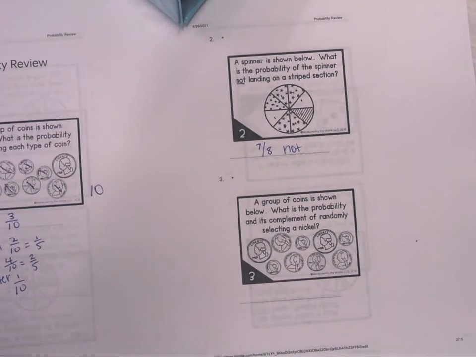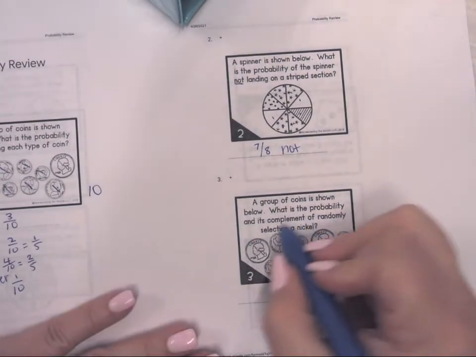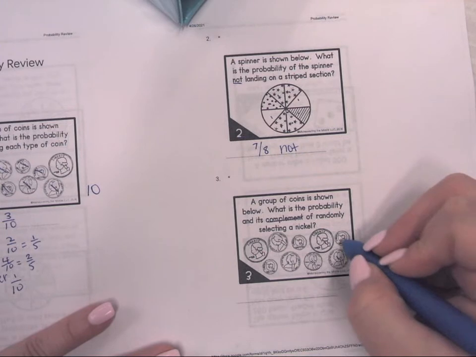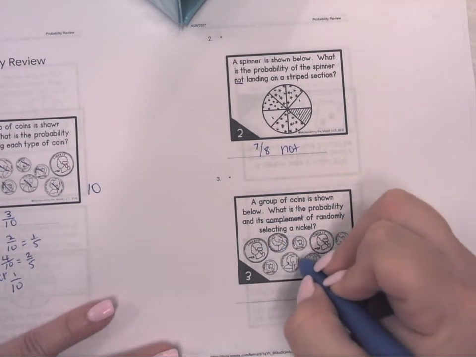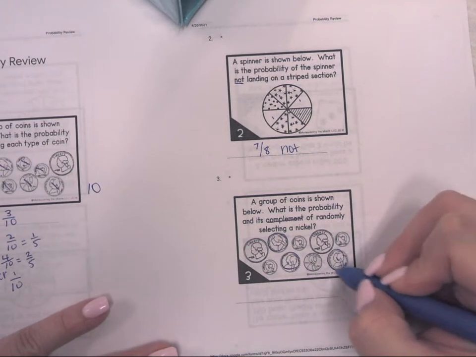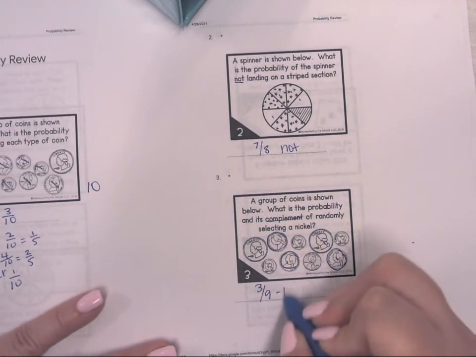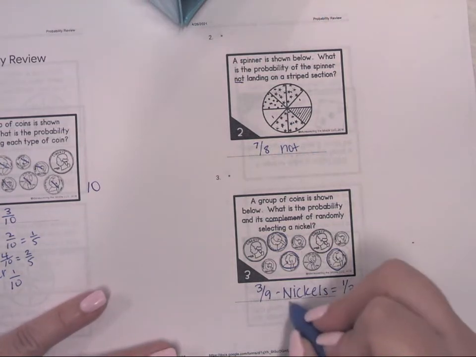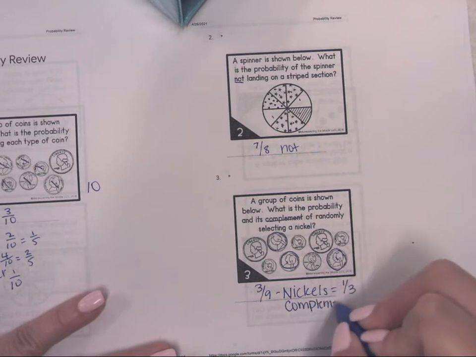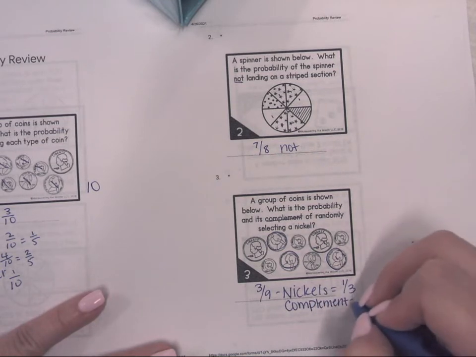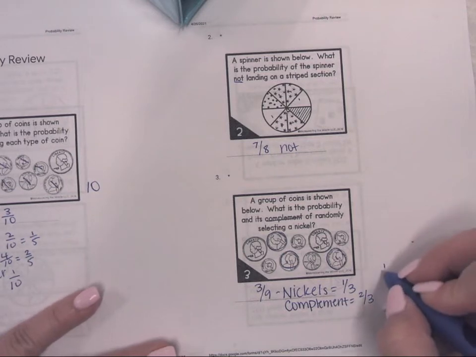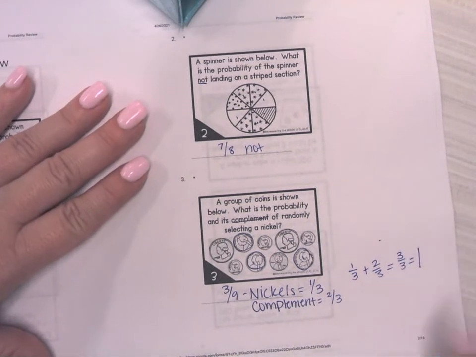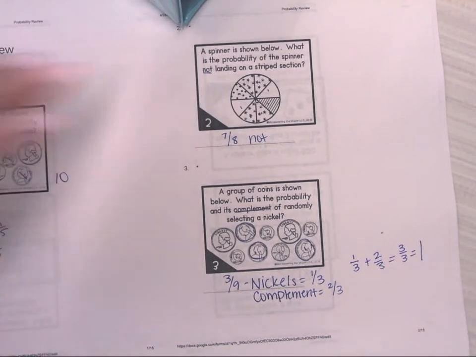Number 3 says, a group of coins is shown below. What is the probability and its complement of randomly selecting a nickel? There's 1, 2, 3, 4, 5, 6, 7, 8, 9, and there are 1, 2, 3 out of 9 nickels, which simplifies to 1/3. That means its complement, what it is not, is equal to 2/3. Because remember, 1/3 plus 2/3 is equal to 3/3, or 1. And you remember that the probability and its complement have to equal 1.